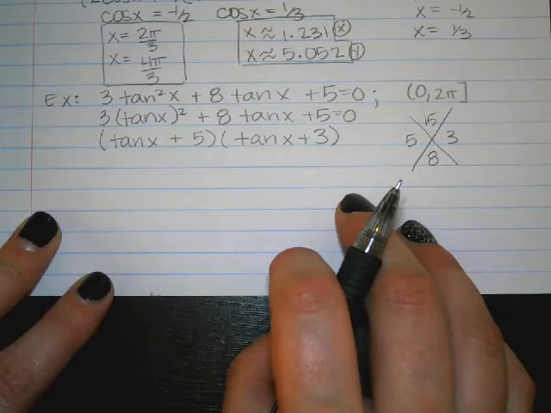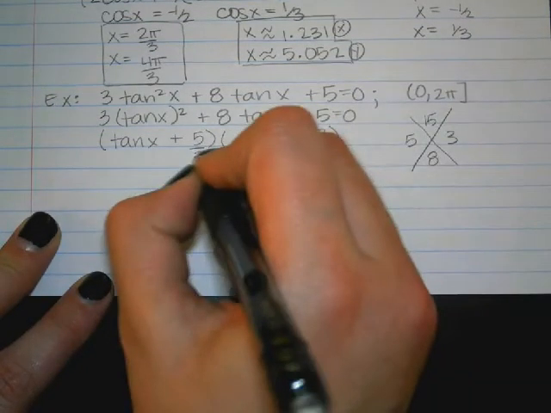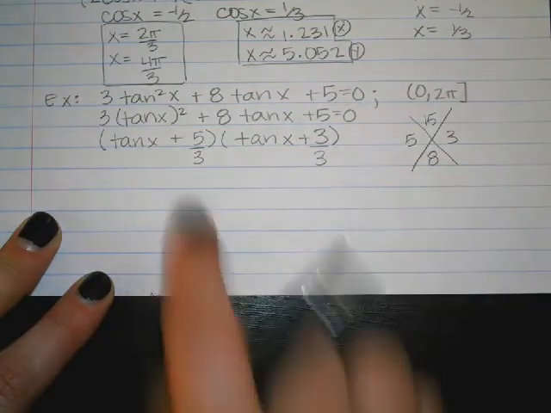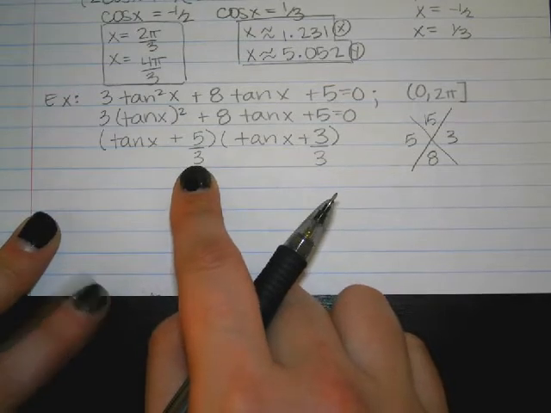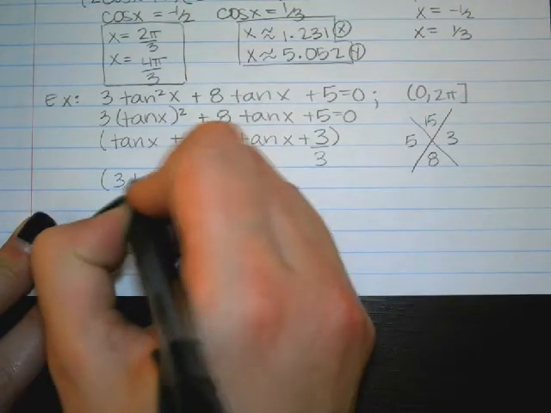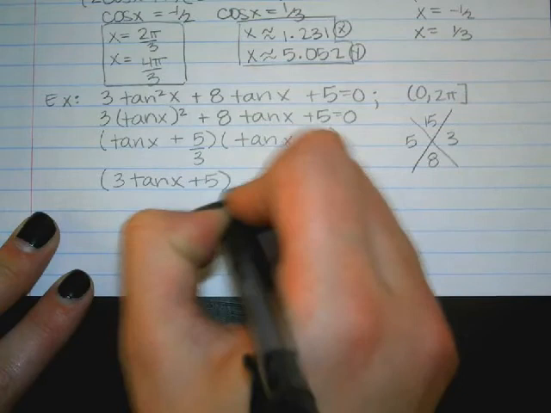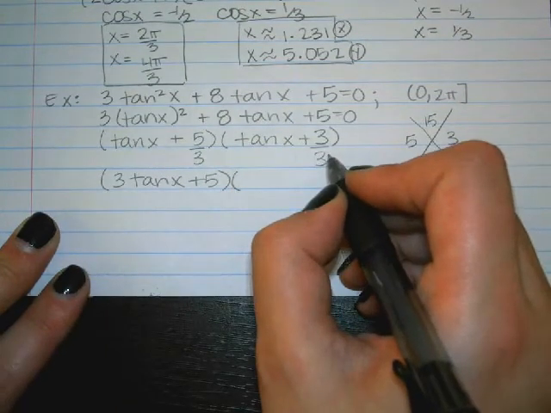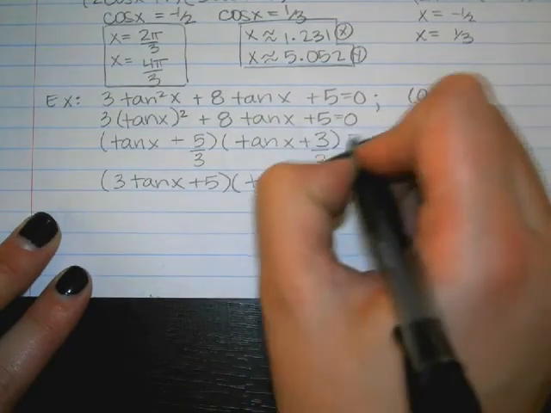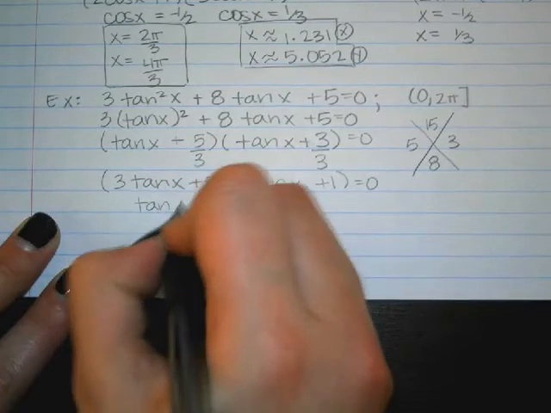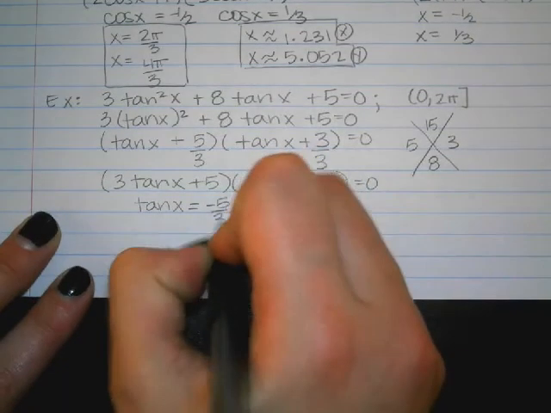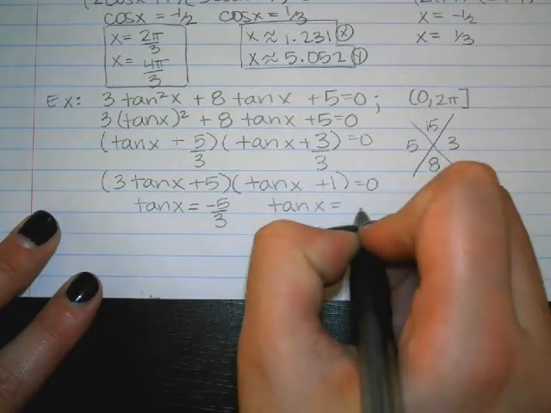And then what do we do? Divide by 3. So the number you slid over is the number you divide by. And the first fraction does not simplify, so what do we do with it? 5 tan x, so we bottoms up. So it's 3 tan x plus 5. And then the other one is tan x plus 1. Okay, and so for the first parentheses, tan x equals negative 5/3, and the second, tan x equals negative 1.